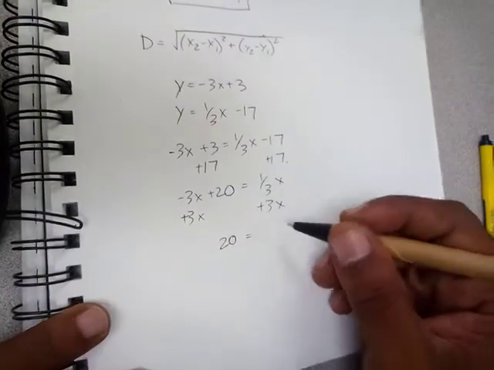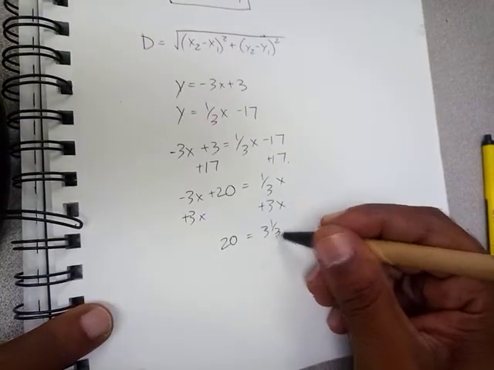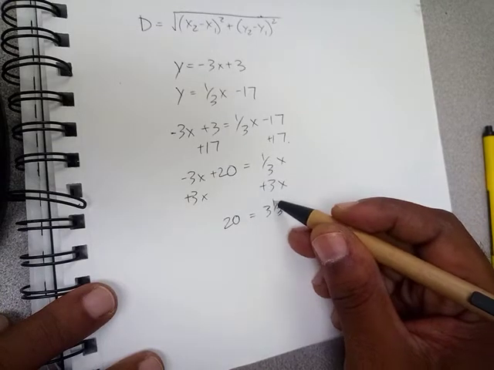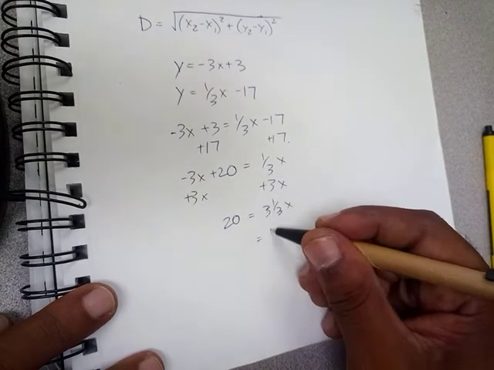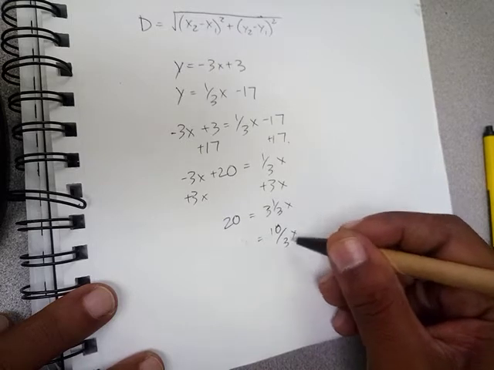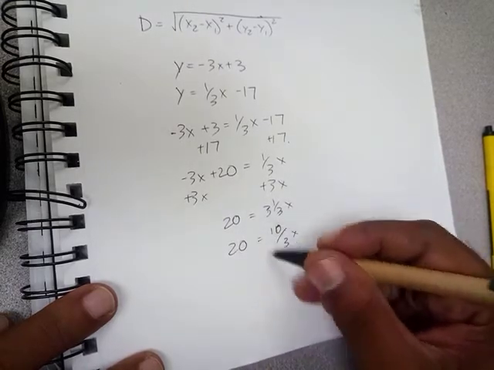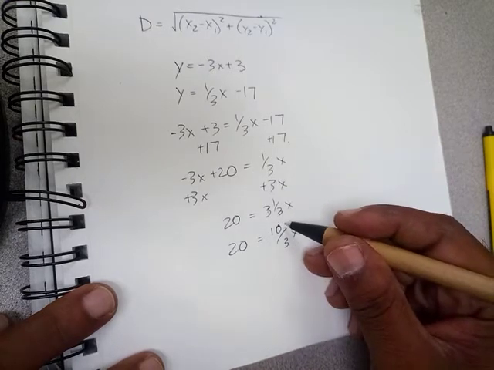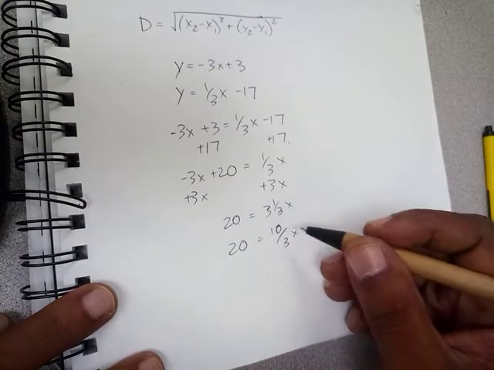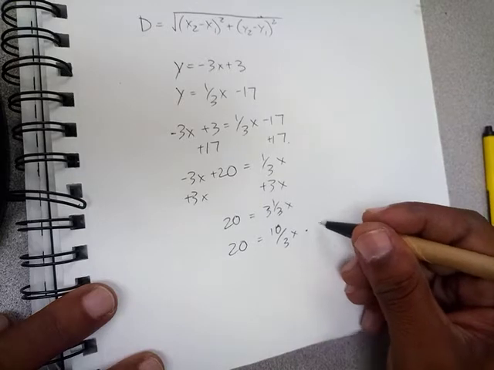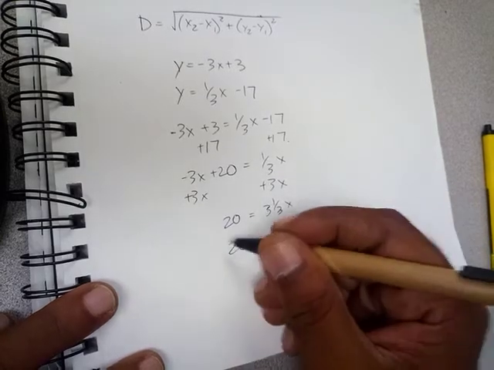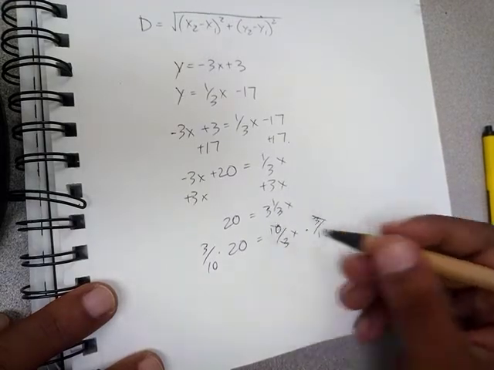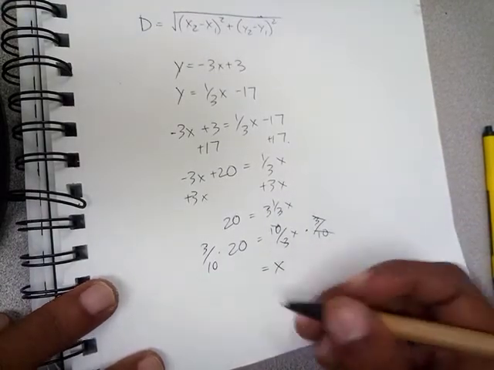20 has to be equal to 3 and 1/3 x. This is a mixed number. 3 times 3 is 9, plus 1 is 10. Therefore, 10/3 x has to be equal to 20. To get rid of a fraction, we divide by a fraction. To get rid of multiplication, we divide. Dividing by a fraction is the same as multiplying by the inverse, as we did last time. So it's multiplying by 3 over 10. Multiply this by 3 over 10. We did this to cancel. It goes away. We have x.